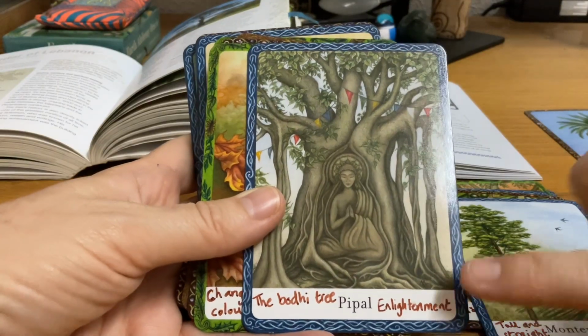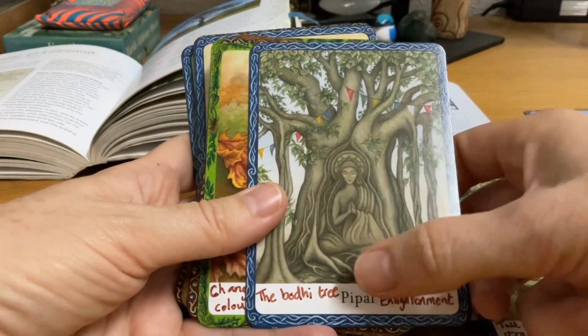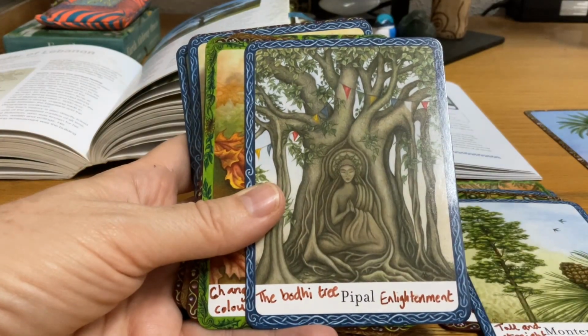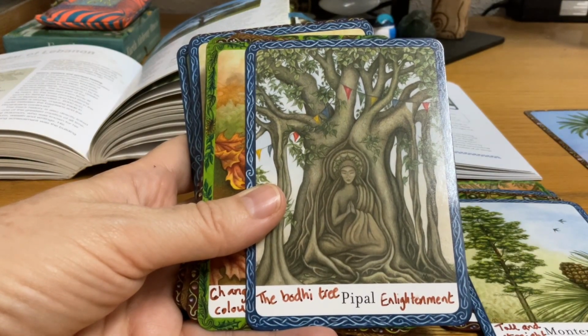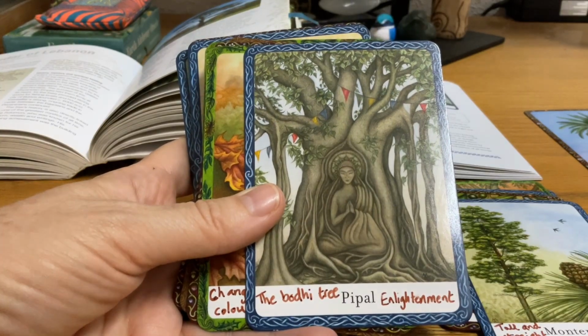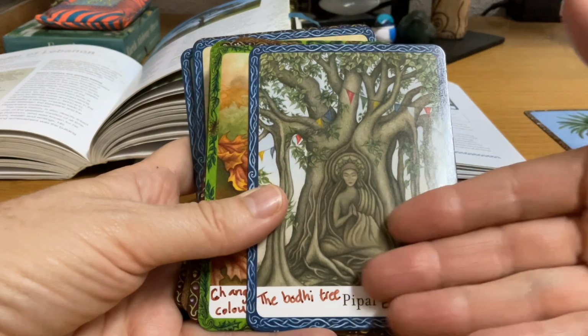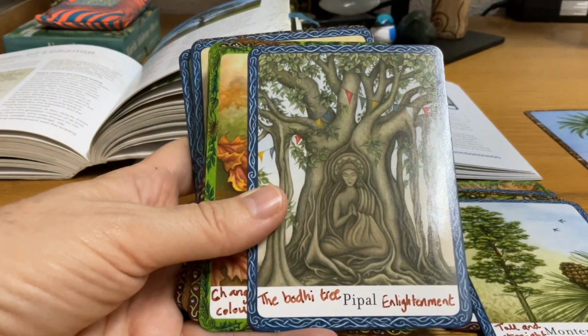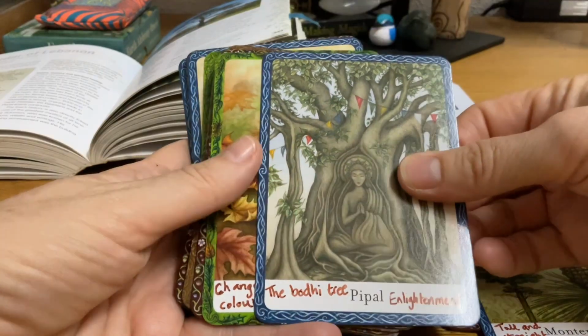So enlightenment was the keyword in the book, and then I added the Bodhi tree. And the reason I added that was because I've been there. I've seen the Bodhi tree in Bodh Gaya. It's like a descendant of the original Bodhi tree that the Buddha gained enlightenment under. But that's meaningful for me because I've been there, and so in a reading, it might have particular kind of connotations for me.